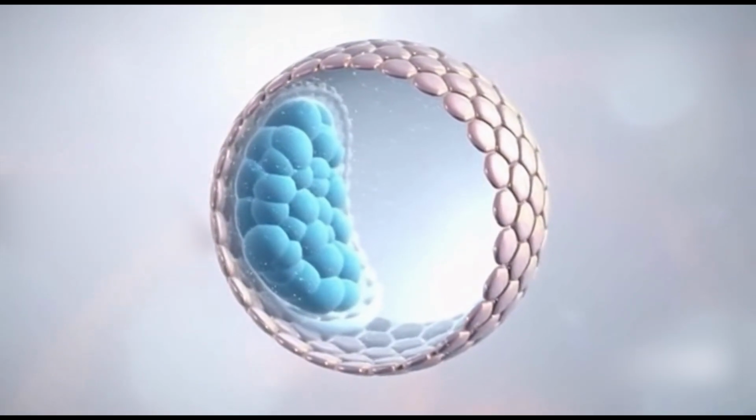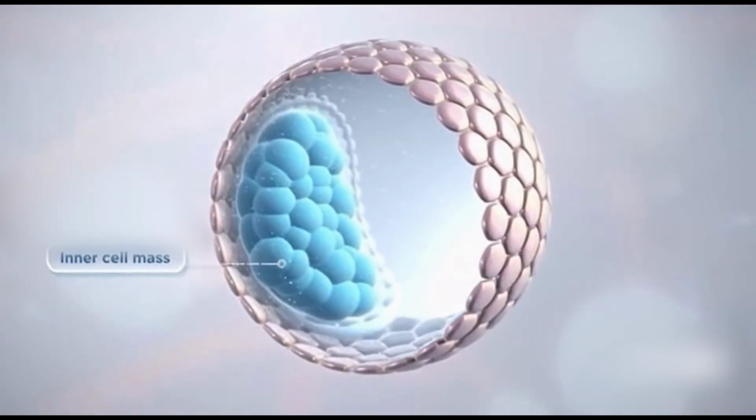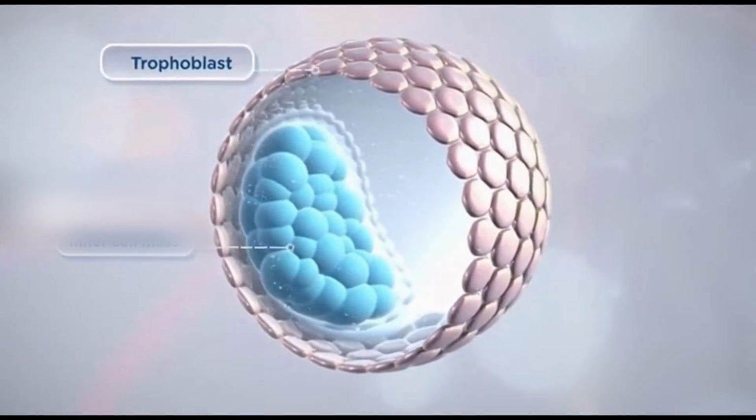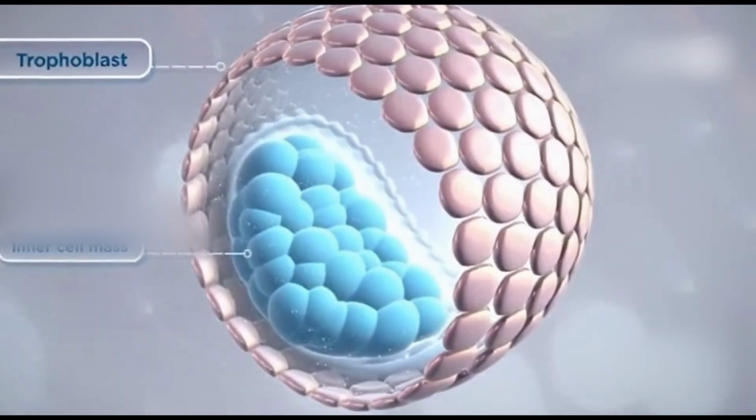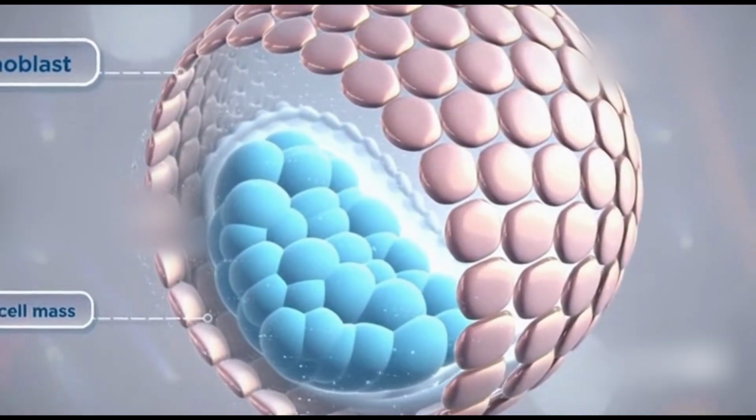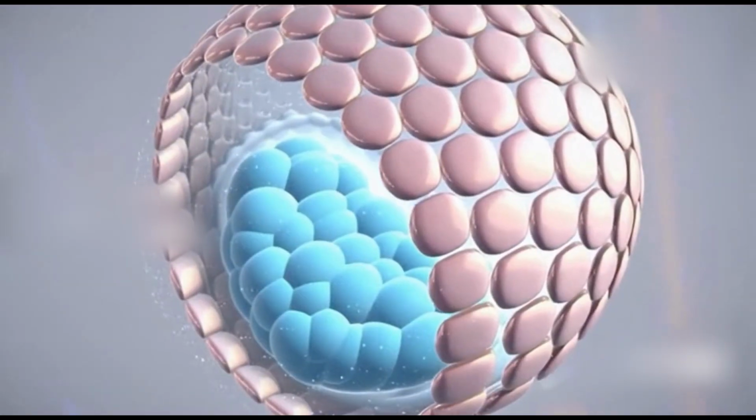As the early embryo reaches the blastocyst stage, the hollow sphere begins to take shape. A fluid-filled cavity expands, pushing cells to the edge. This compact cluster is the inner cell mass, the group that will eventually form the embryo itself.